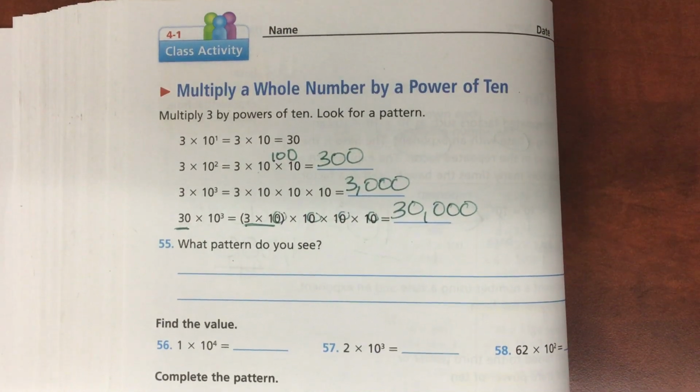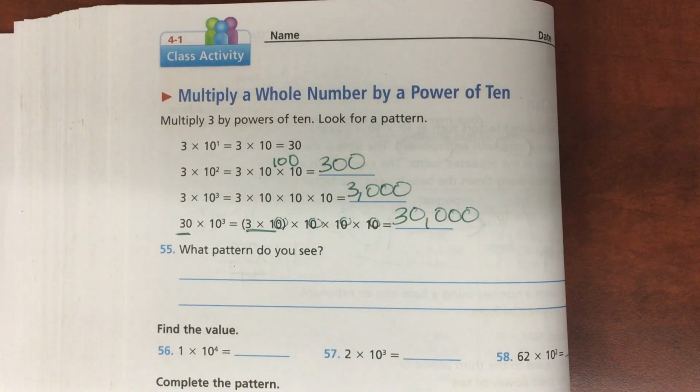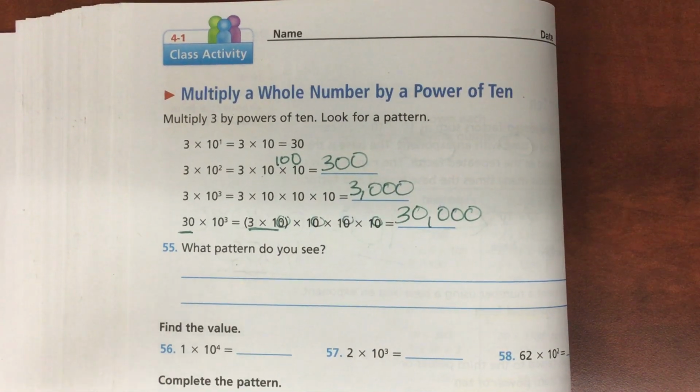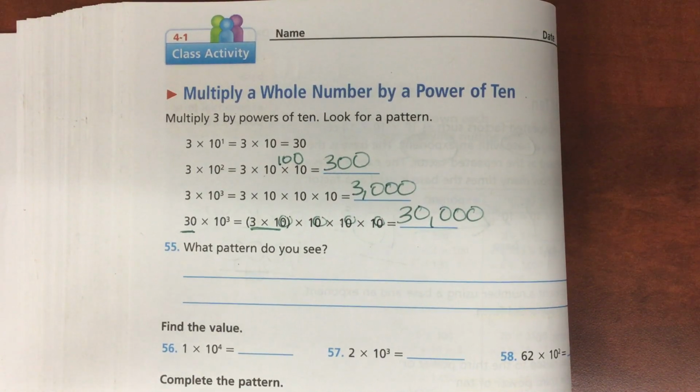Okay. Jaslyn, what'd you notice? I noticed that every time we added a 10 to it. Okay. We added a 10? No, we multiplied. Well, I mean, like we added a 10 into that. We add another factor of 10? Okay. Corey, what'd you notice? Same thing.